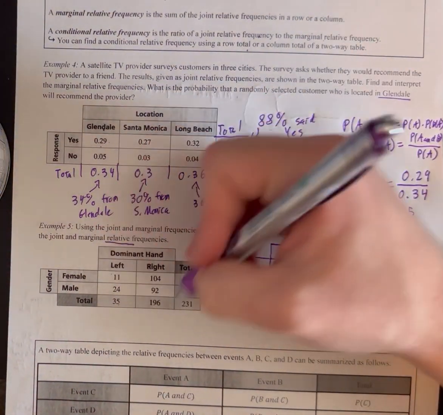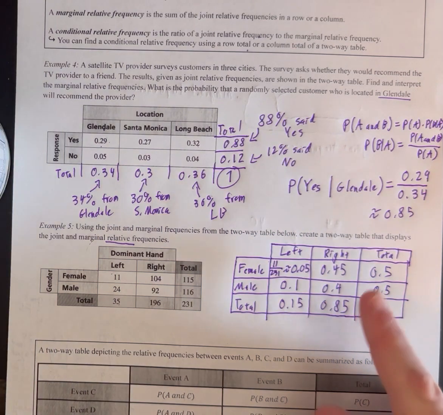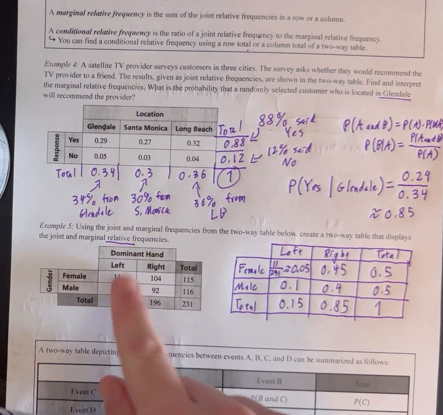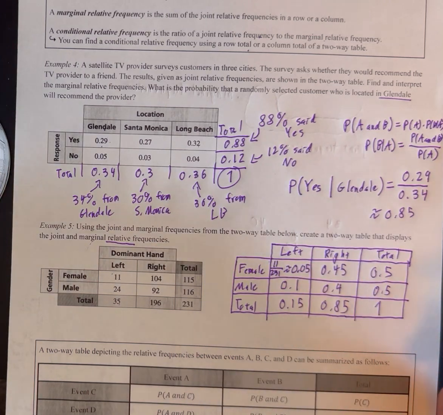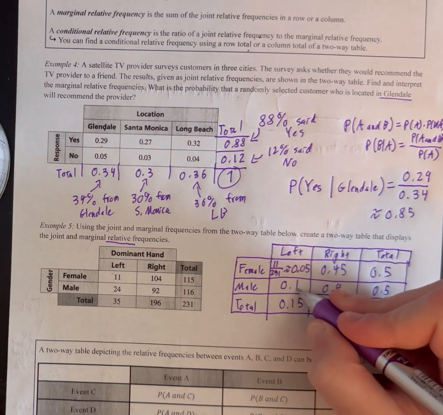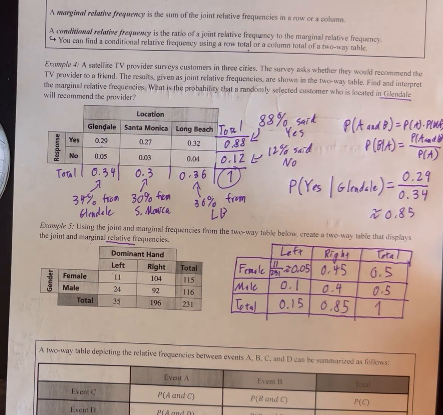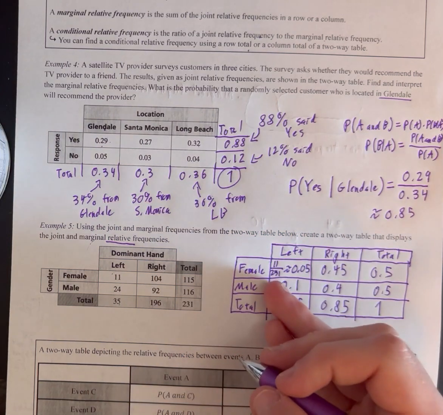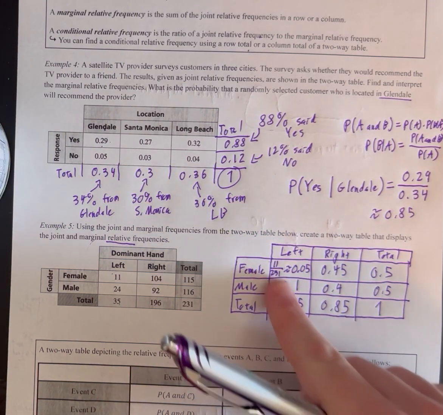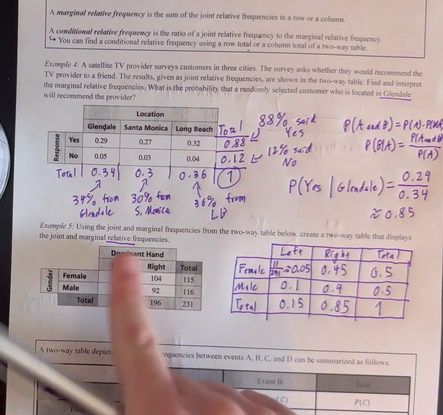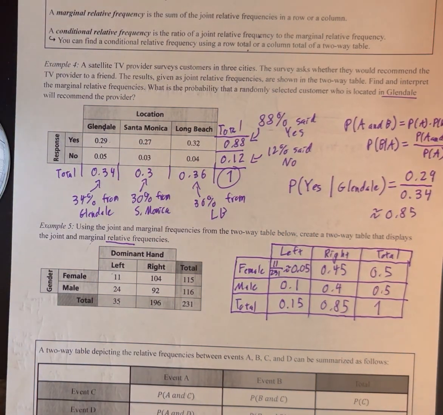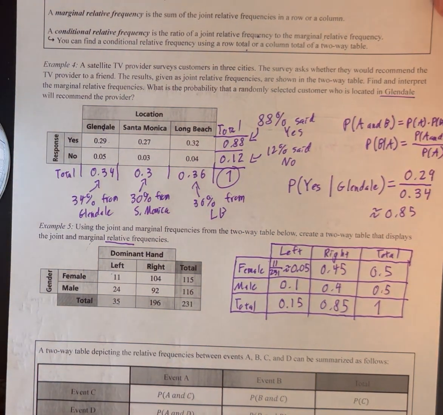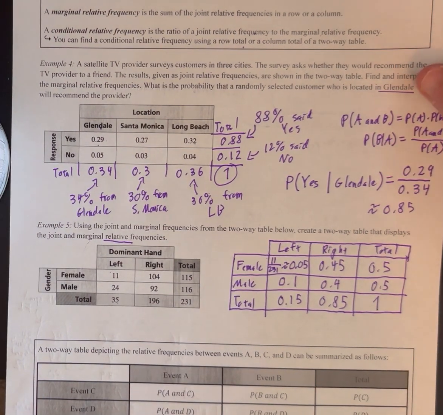You've changed this thing into this over here. It's pretty hard to change this back into this, though, if you're not given the total number of people, because you don't know what it's a percentage of. You know that, for instance, 10% of people are left-handed and male, but if you don't know how many people total were surveyed here, you have no way of changing this table back into this one. Because 10% of 100 is 10, but what's 10% of like 1,000 people? That's 100. So it all just kind of depends on what your total is.